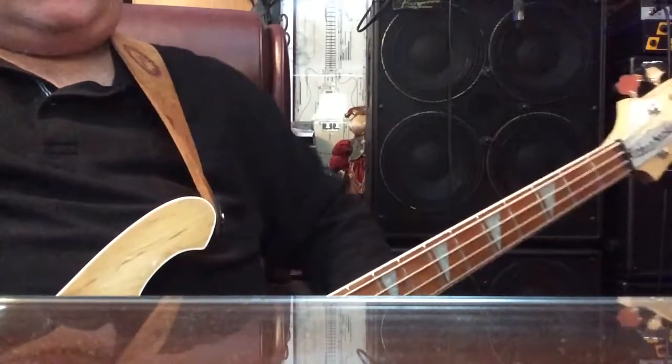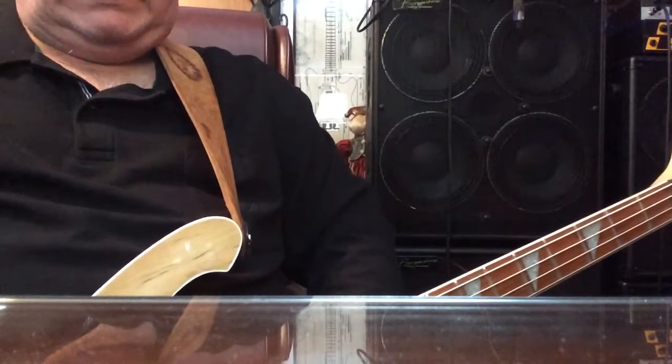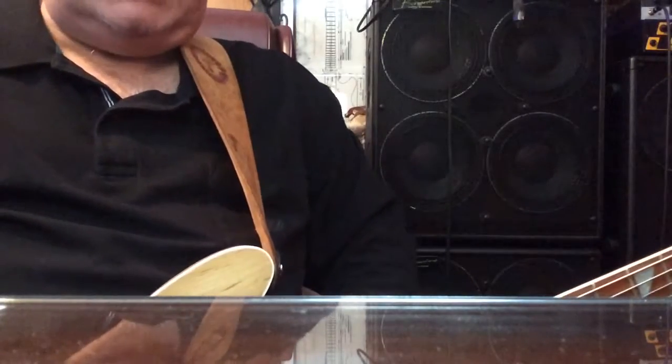So again, just the chords basically give you an opportunity to expand how you approach the song.